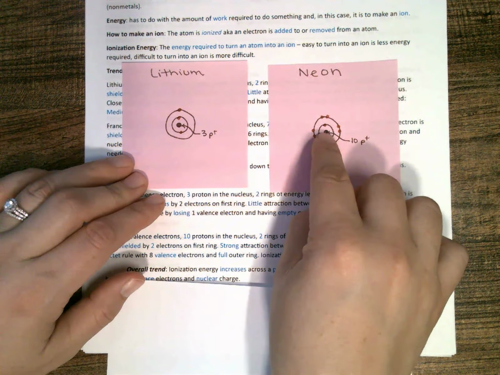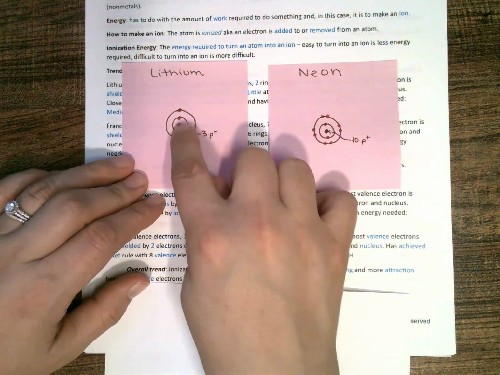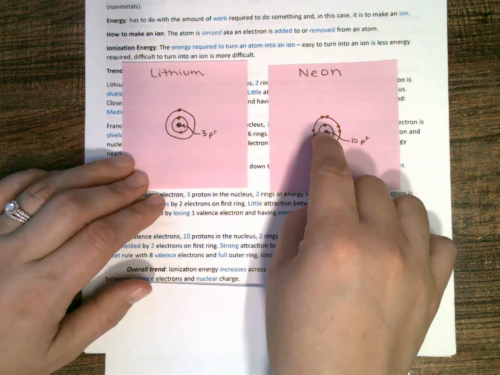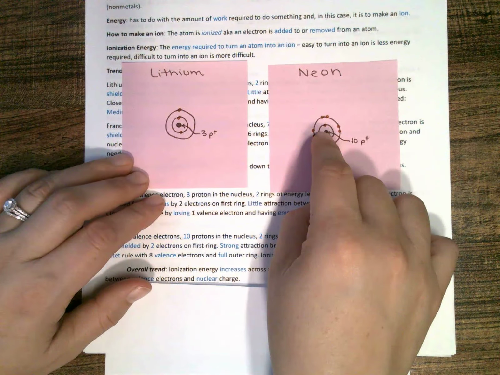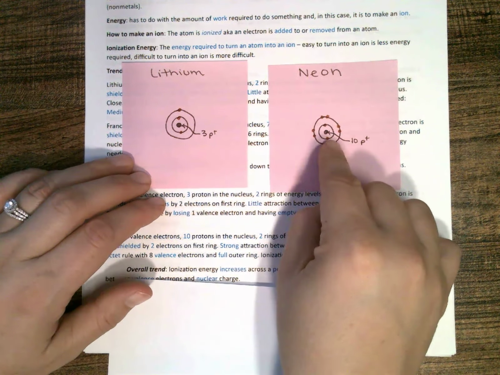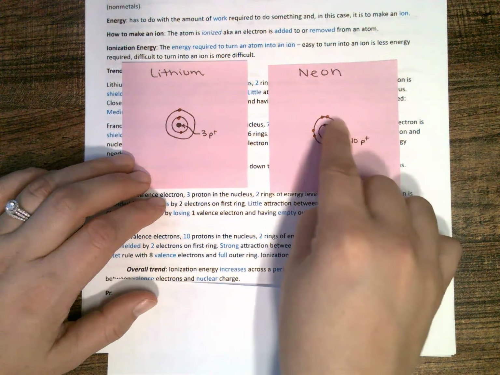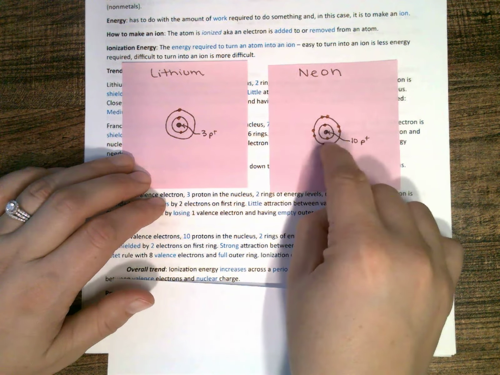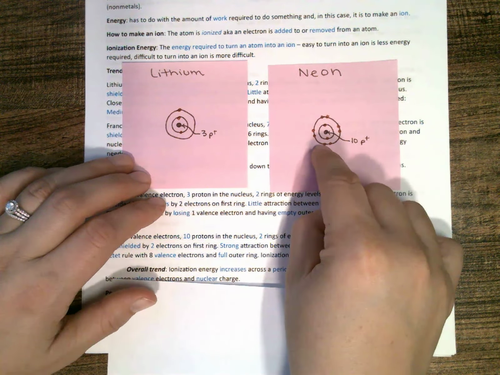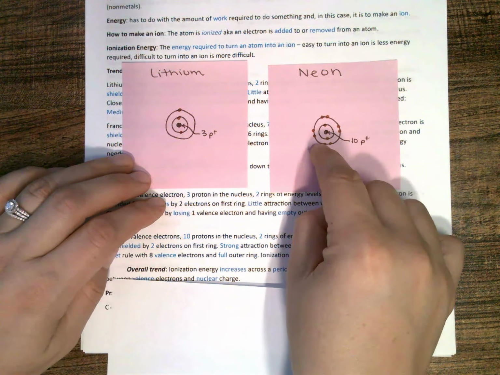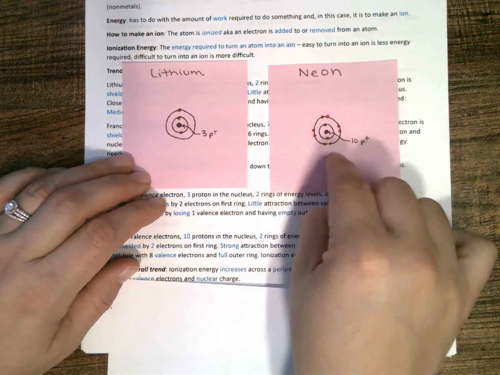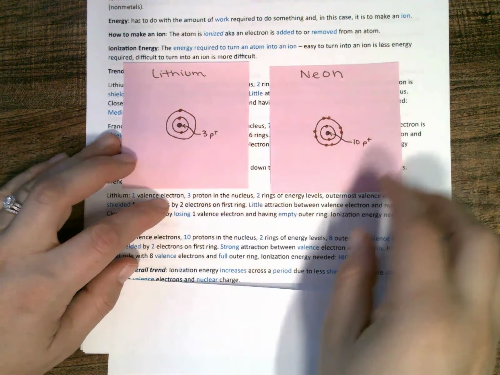However, I have more protons in neon than lithium, so I'm able to hold these electrons in closer, and the attraction is greater, so they're held in tighter. We also talk about how neon, a noble gas, is really happy and does not want to lose another electron, so it is going to put up the biggest fight to try to take one away. Therefore, it's going to take so much energy to do so. So very, very high ionization energy here. So going across, we've increased our ionization energy.